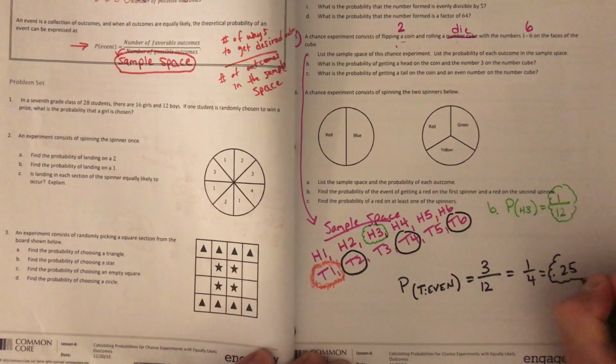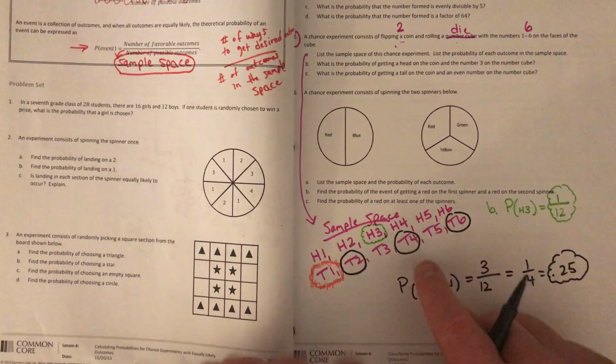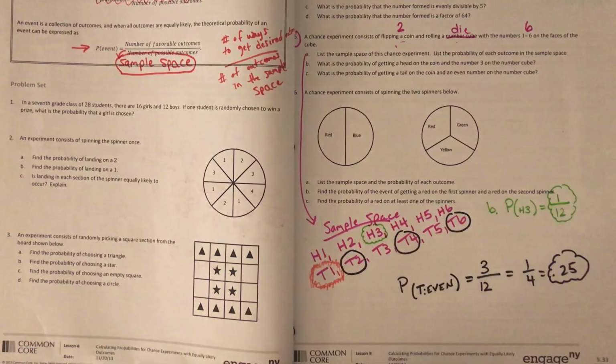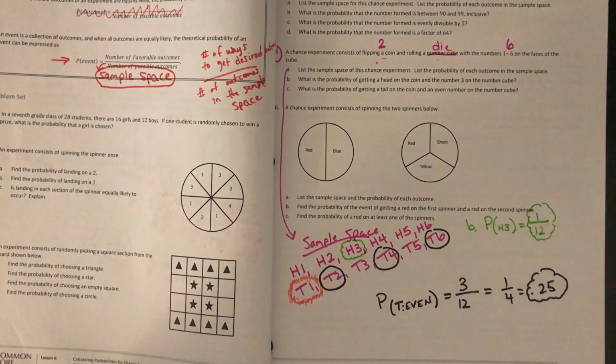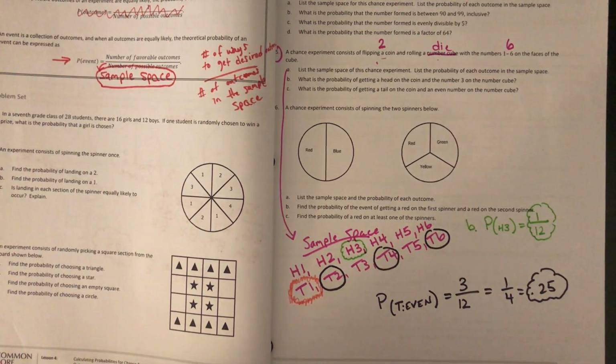And see how, by listing out the sample space and then just counting the desirable outcomes, we can answer some pretty complex questions, right? If somebody just came up to you before I showed you how to do this and said, okay, flip a coin and roll a die with 1 through 6 on it, what's the probability that you get a tails and an even? You'd be like, what? How am I supposed to even know that? That sounds super complex.